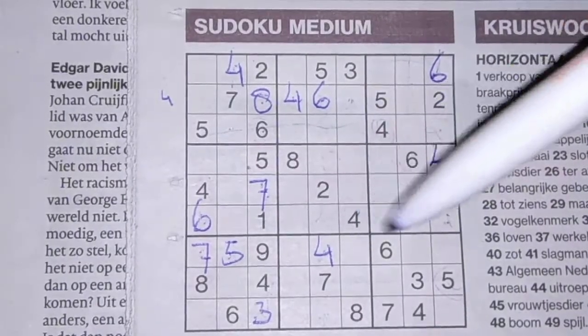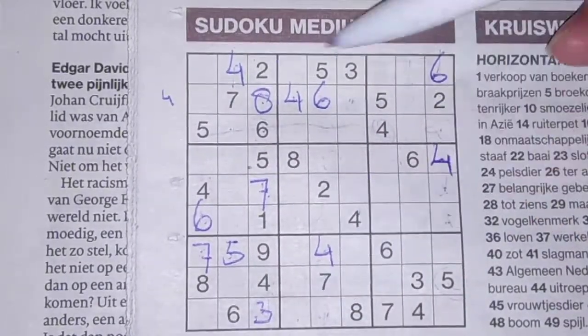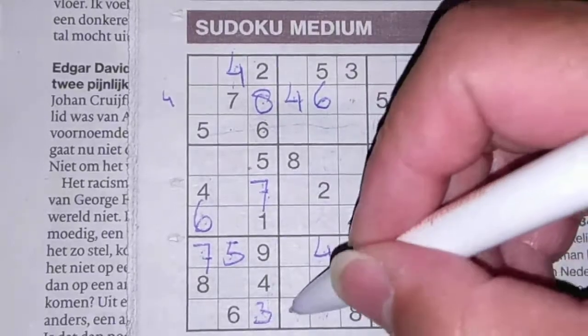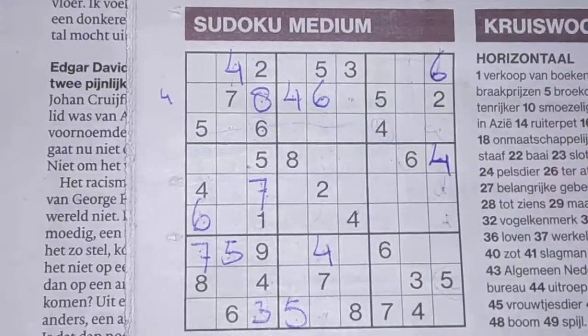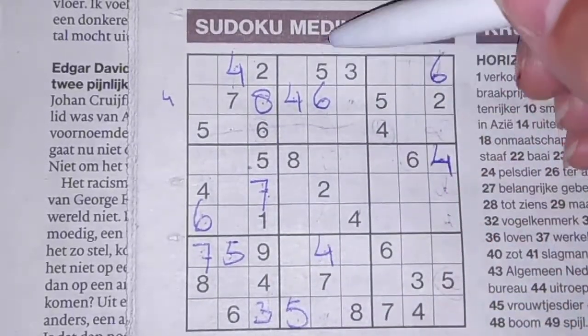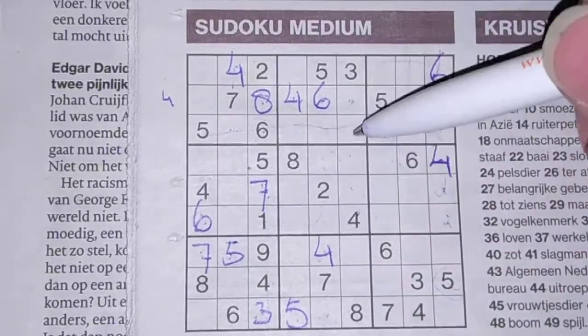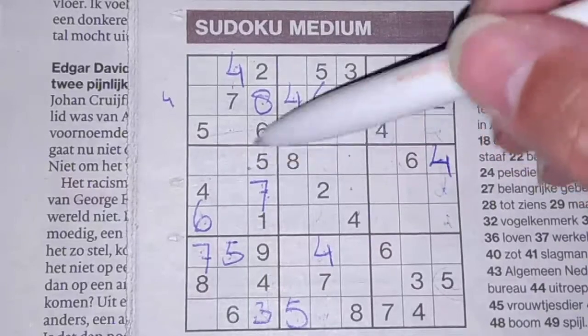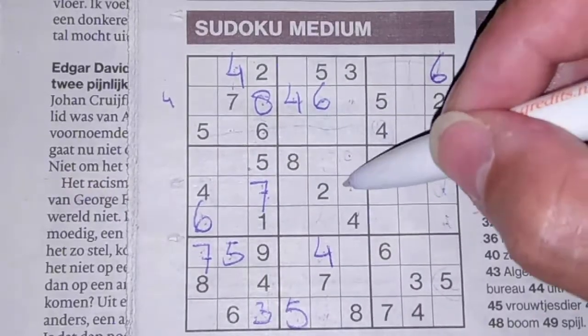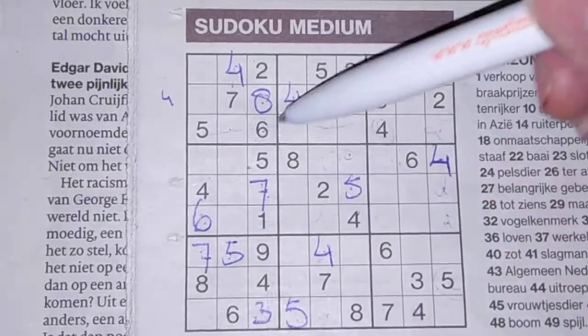But I see here 5, no 5 there, 5 should be here. 5 in this column, 5 in the middle column, so in the column next, the only 2 places for the 5, here or there. I see here 5, no 5 there, 5 should be here.